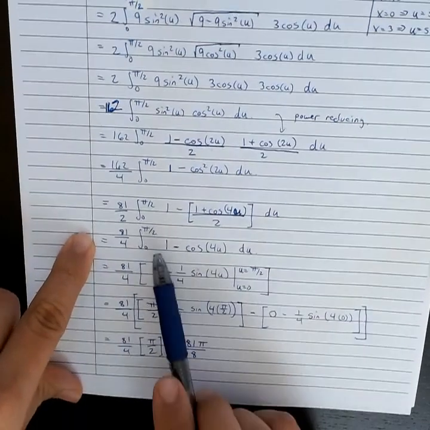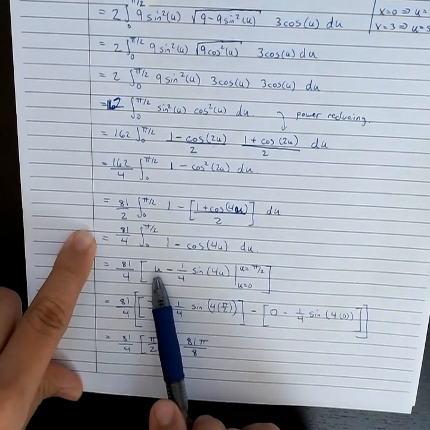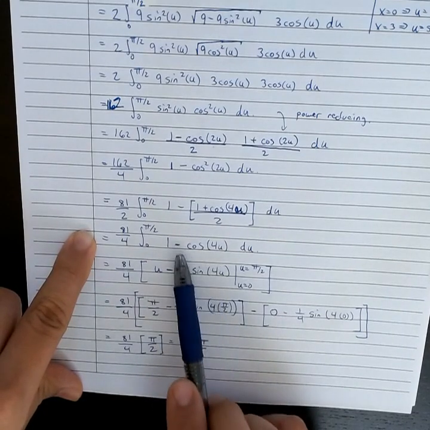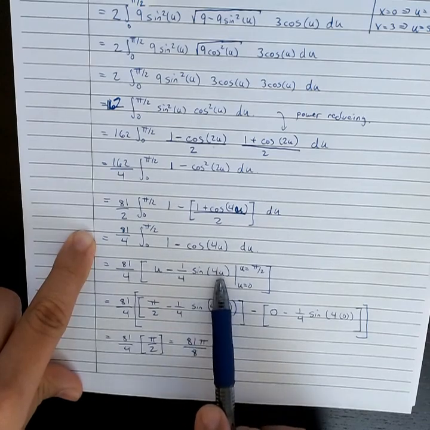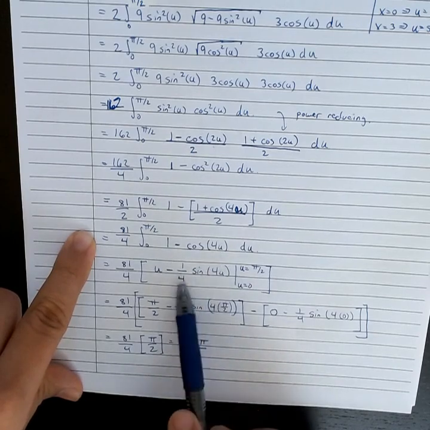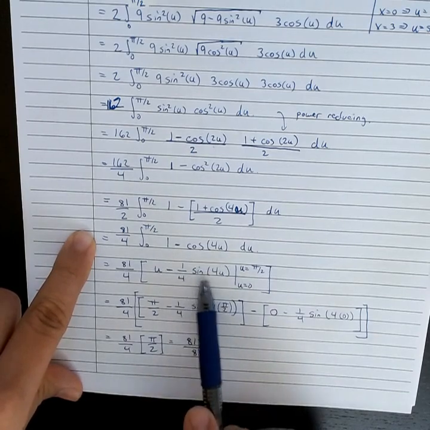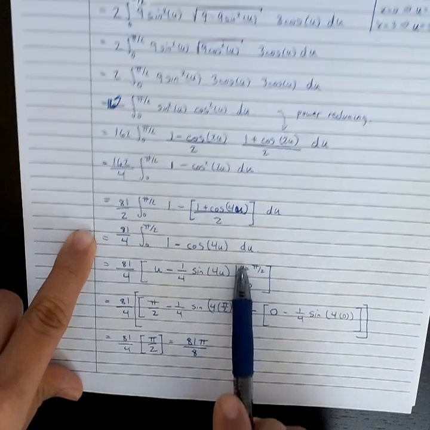I can integrate this. With respect to u, the integral is just u. Here, the integral of minus cosine of 4u will be minus sine of 4u. Oh yeah, but the chain rule says I have to now divide by the derivative of this. So that's going to be 1/4 sine of 4u. And finally, we can plug in our endpoints.